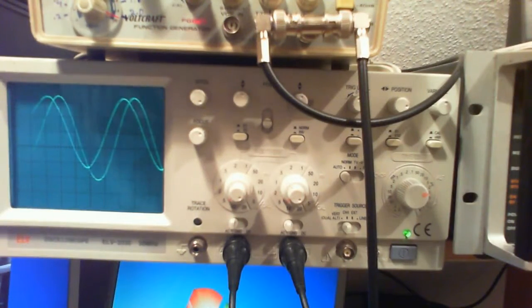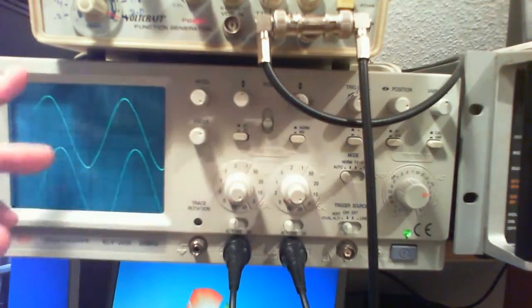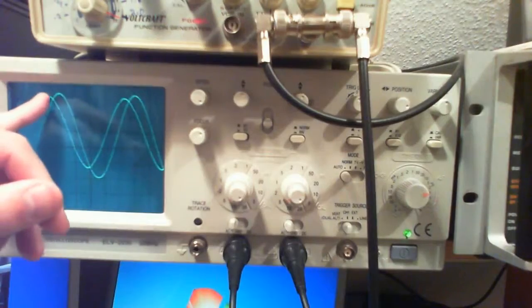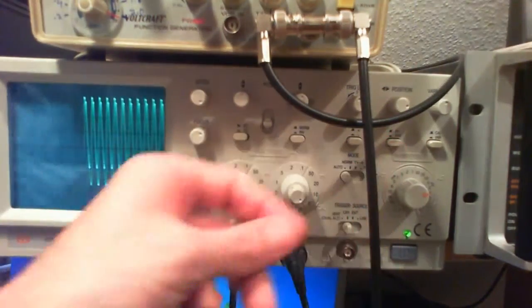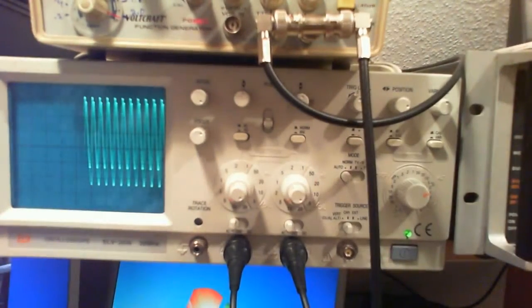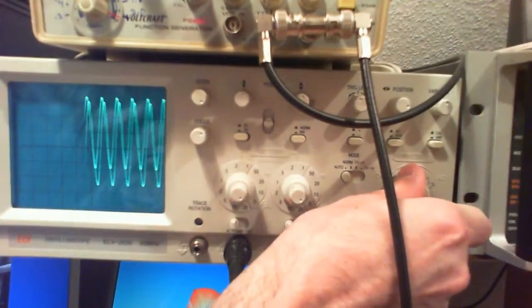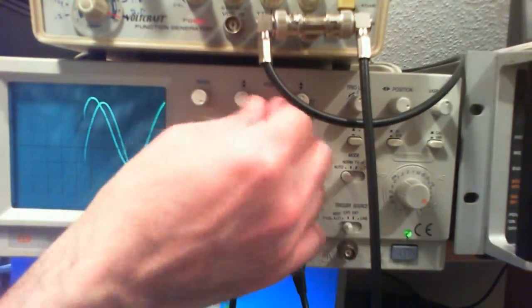So you can see that since this is my input, the input is getting to the peak basically much faster than my output, although I was at times 10, and everything was being magnified.